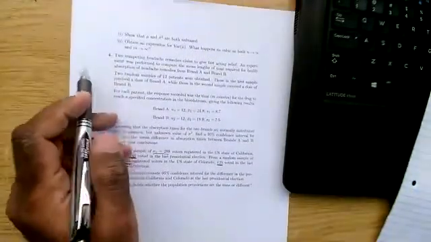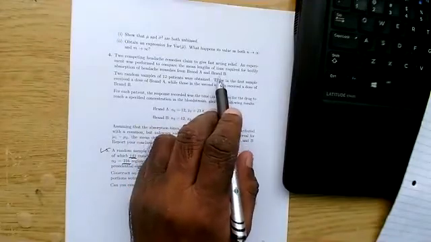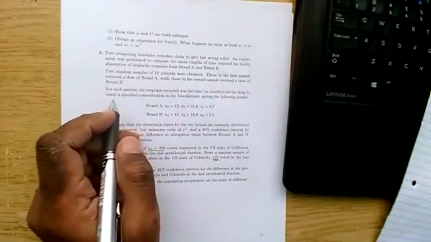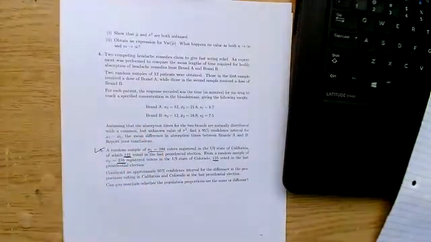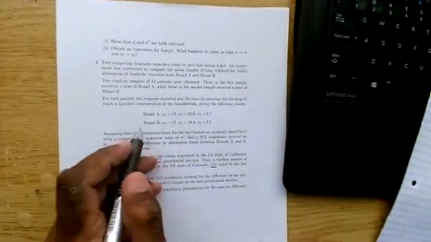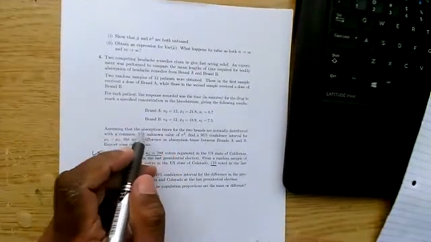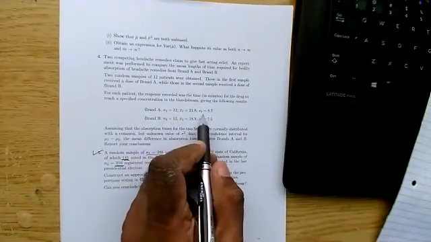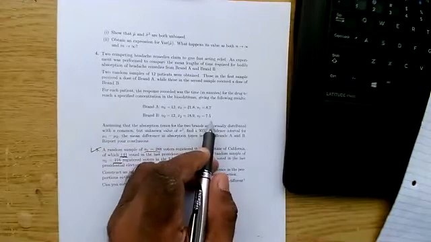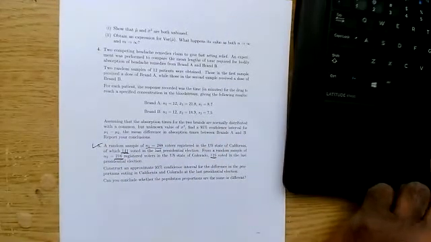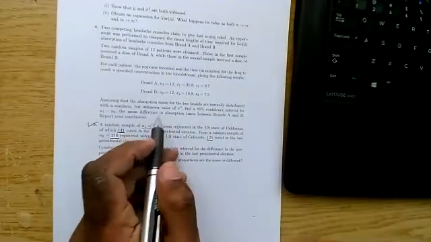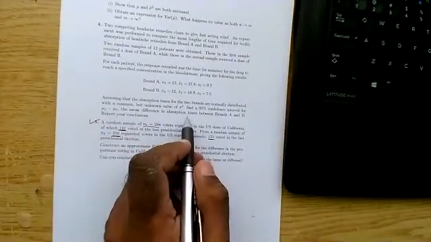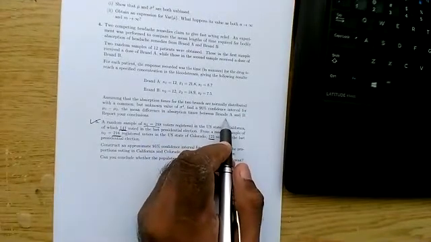All right. Question 4. Let's look at question 4. So here you got two brands, brand A and brand B, and we are trying to compare the two different brands. You are told that the mean absorption time for the two brands have these statistics. These are the number of data points, the sample mean, and the sample standard deviation for brand A, and these are the values for brand B. The question is to find the 95% confidence interval for the difference in population means for the absorption times between brand A and B.